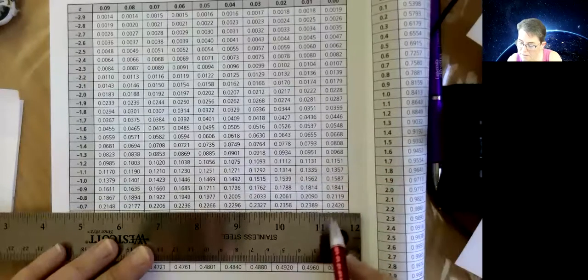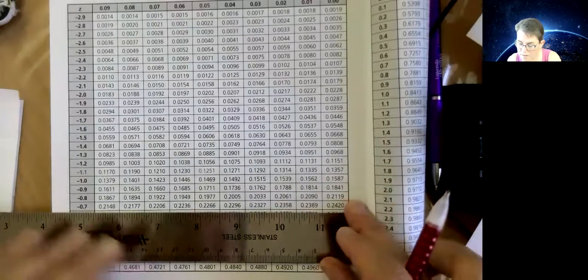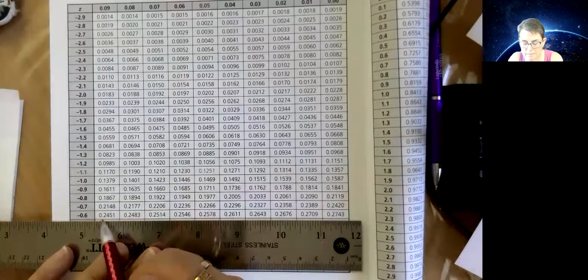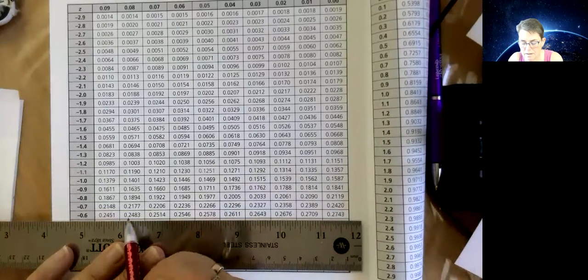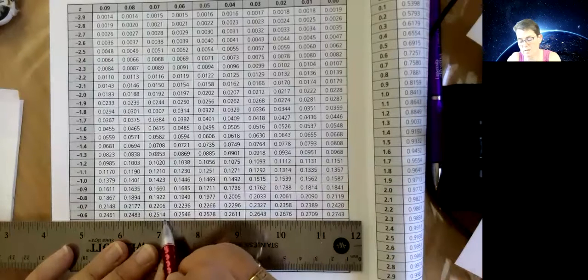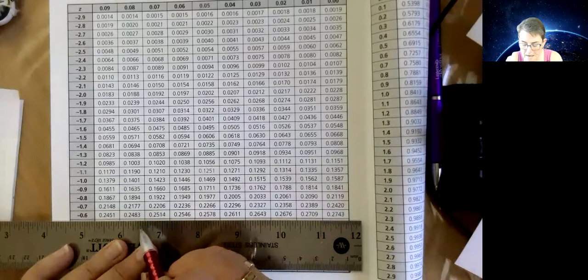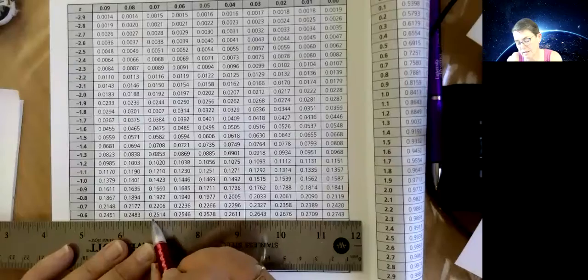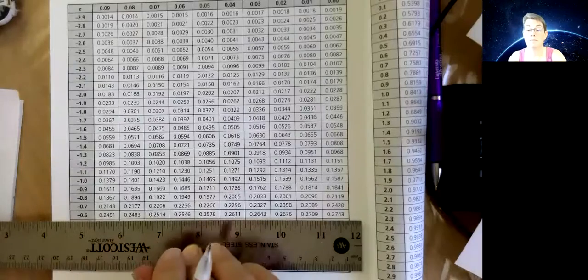All right, we got 0.24. That's not enough. There we go. Okay, 0.2451, 0.2483, and 0.2514. So we are looking for the number closest to 0.25. He wants to do it when it says about 25%. So I'm going to tell you how I'm going to do this.